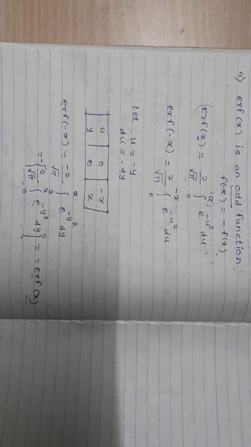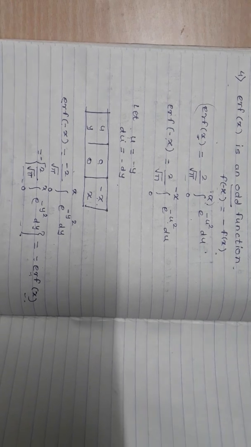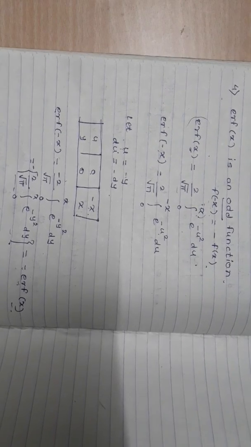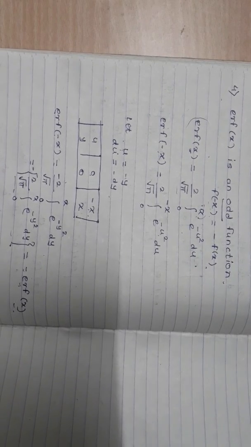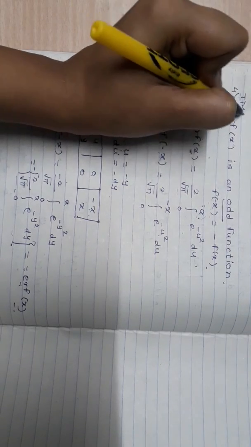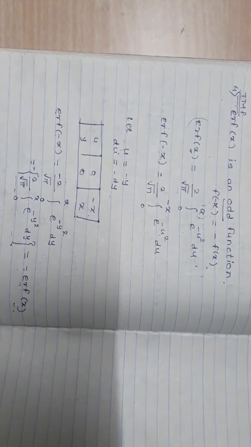This property is pretty important because they may ask about it in the exam also, that is, show that error function is an odd function. This is a pretty favorite question, so this is important.